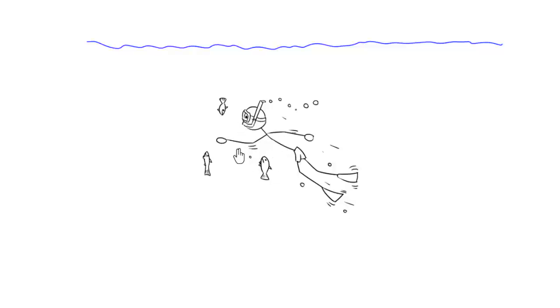He's a scuba diver, and he is under the water. This is the water level, and he is under the water. This is another classic example of Henry's law. See here, this is the water layer, and below that there is a person.